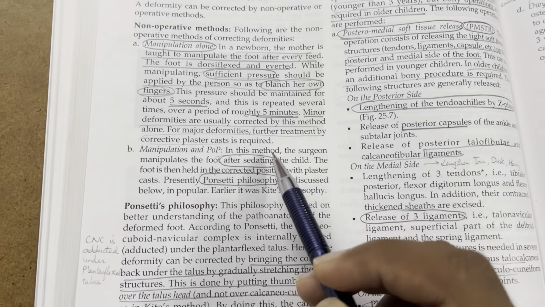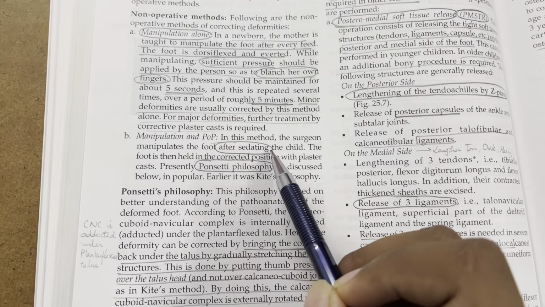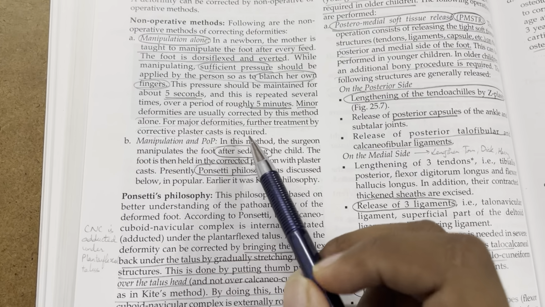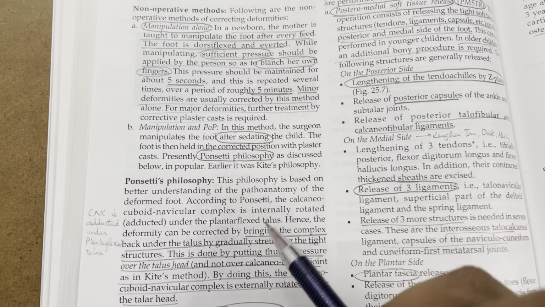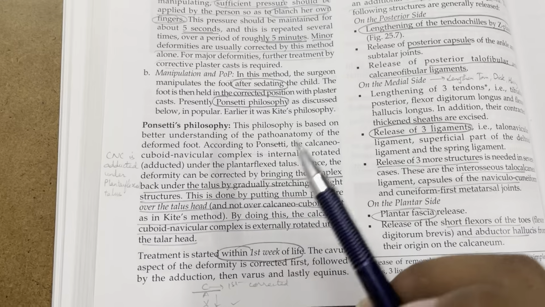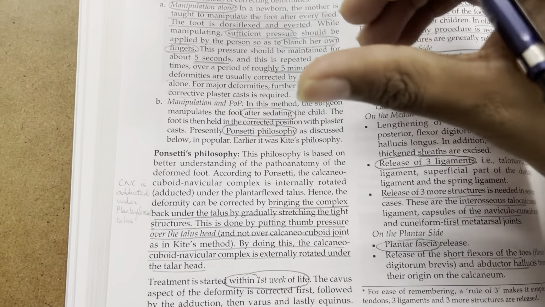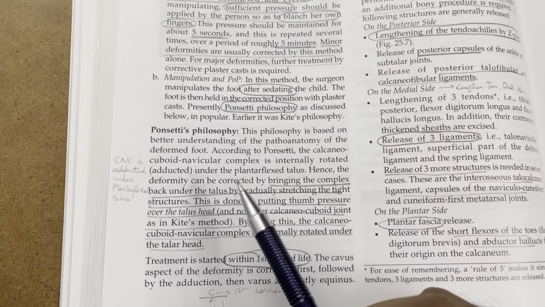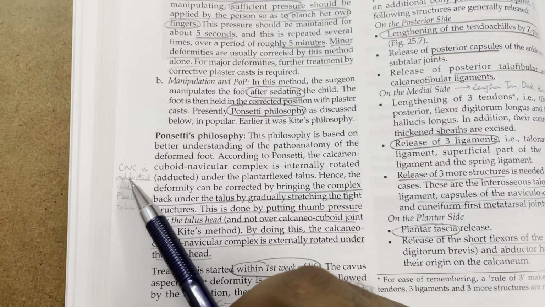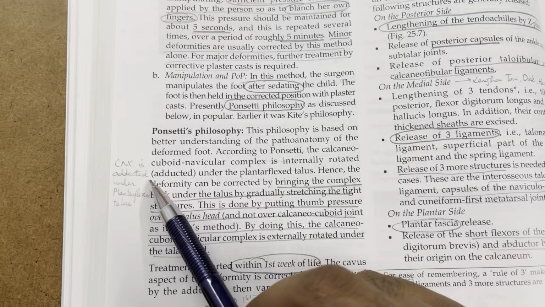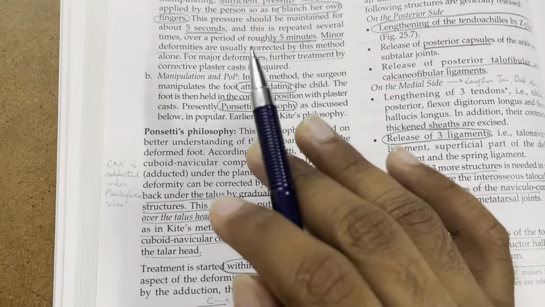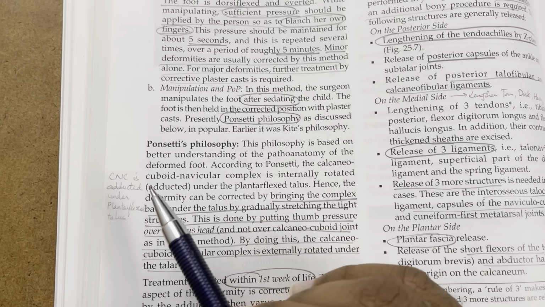For major deformities, you have to use manipulation and POP. So first, sedate the child and try to manipulate the foot. Presently we use Ponseti philosophy. Earlier it was Kite's. So in Ponseti philosophy, what you do is you manipulate it and then put a cast over it. So what you do is CNC, the cuboid navicular complex. The CNC is adducted under the plantar flexed talus.